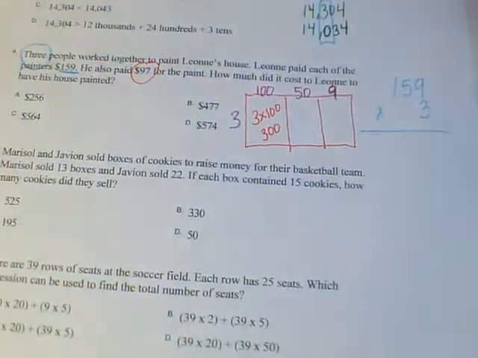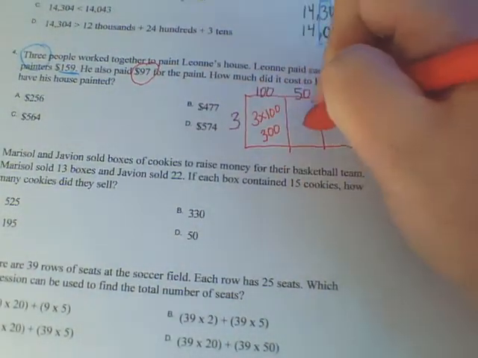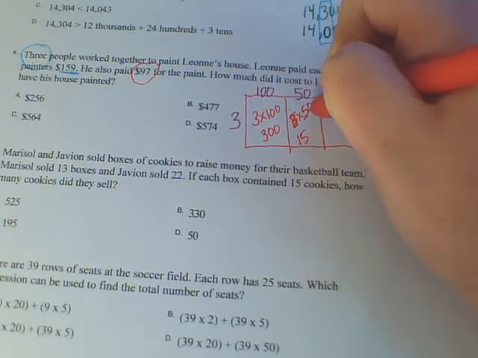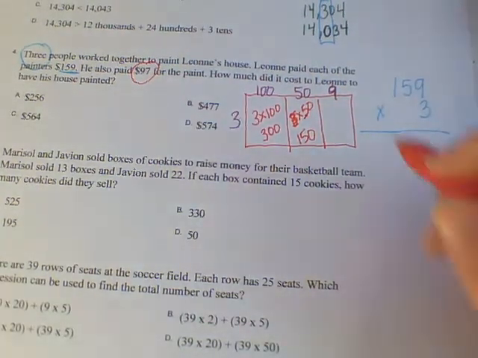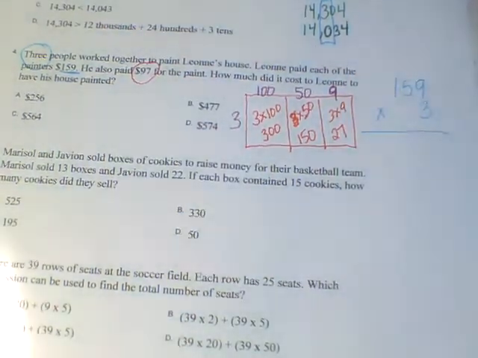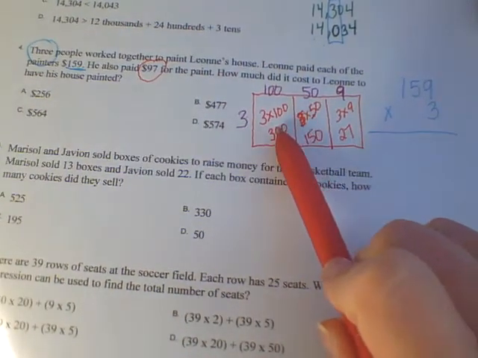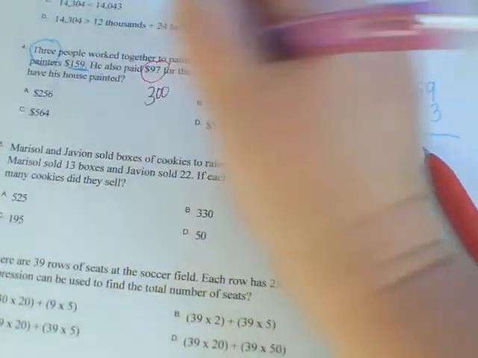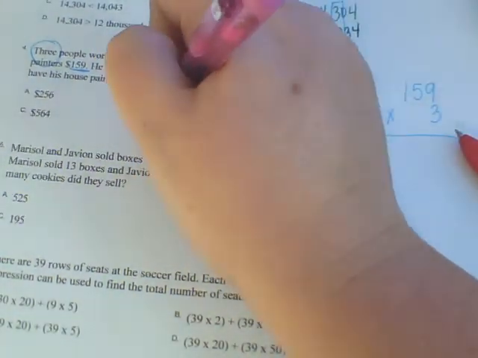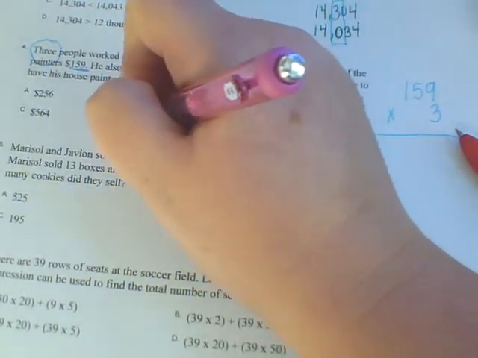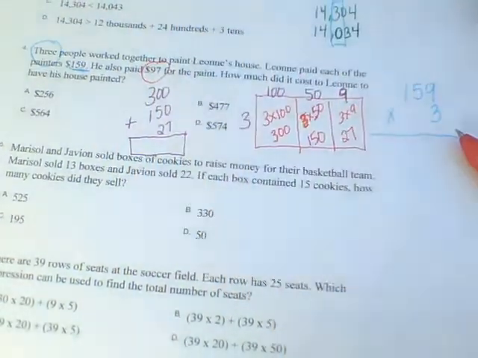Then I add my 2 zeros. 3 times 50. I know that 3 times 5 is 15. Then I add my 0. And 3 times 9, which I know is 27. So I have to take all 3 of these numbers, 300, 150, and 27.